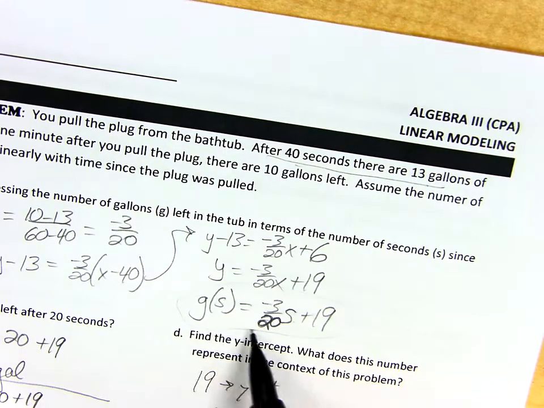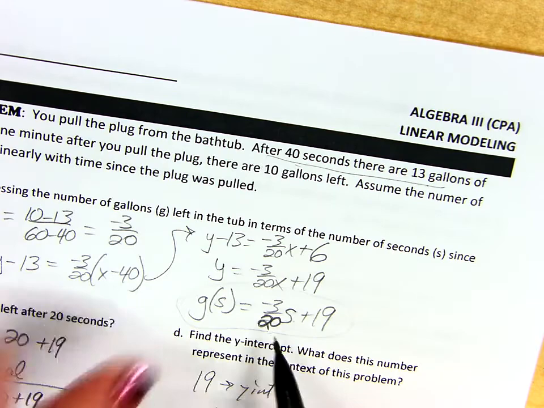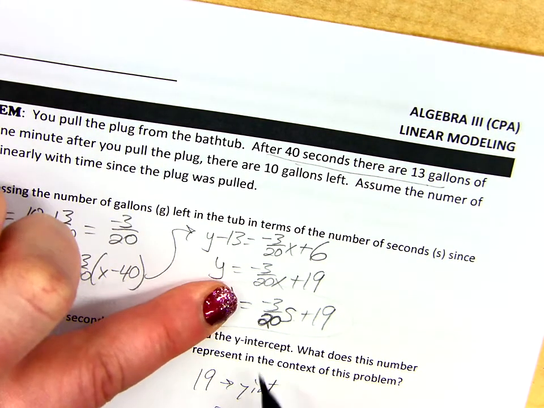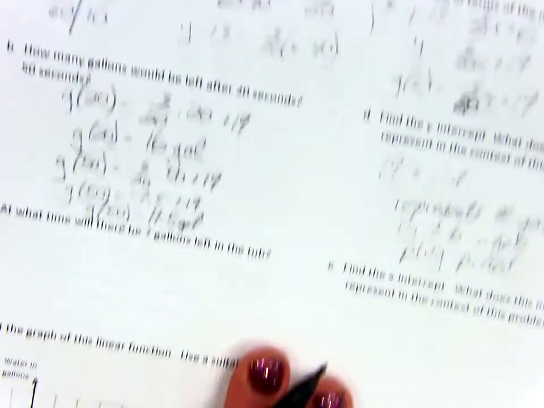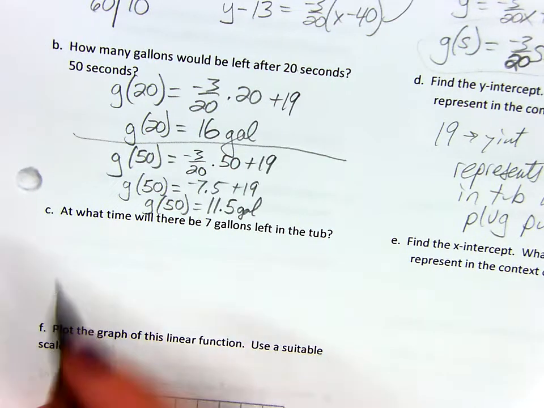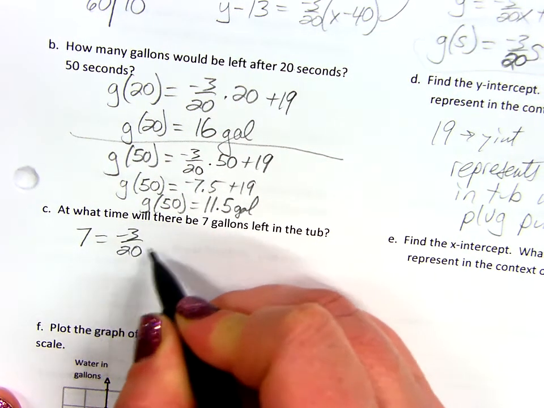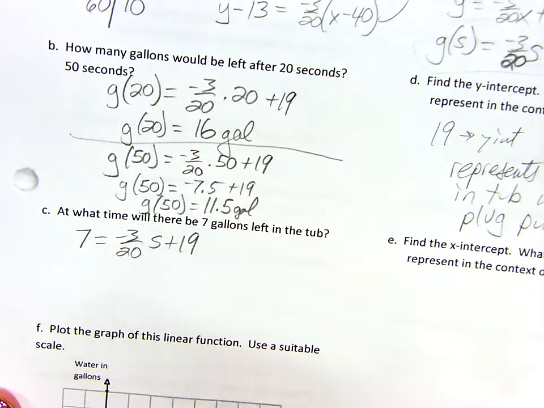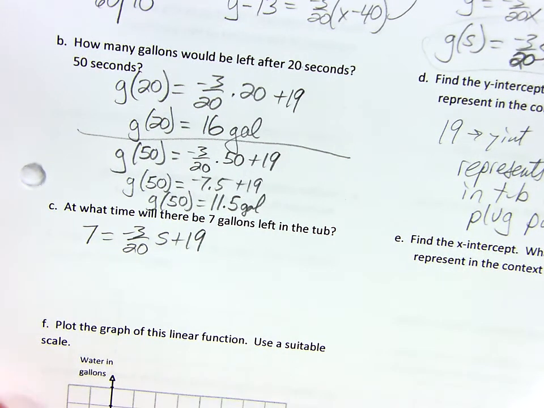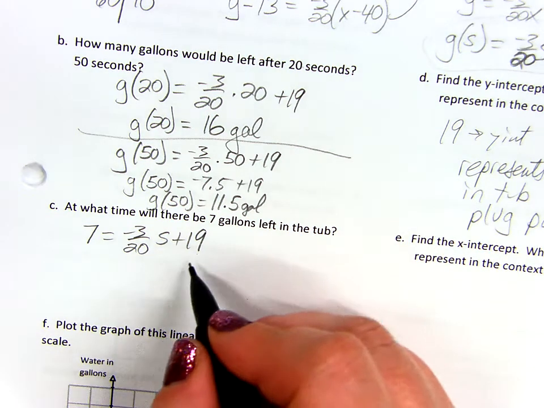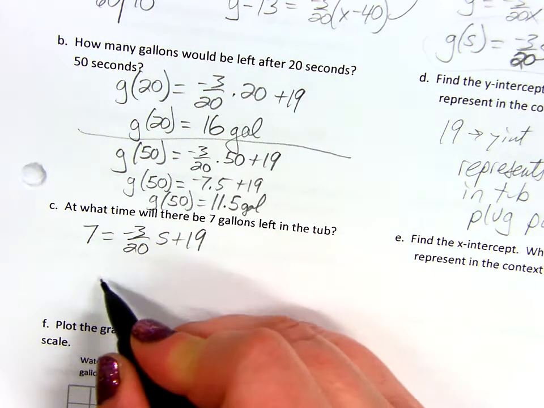Go right back to the equation that you solved, right? And then right here, I'm just going to plug in a 7 and solve for S. So let's see if we can get that.